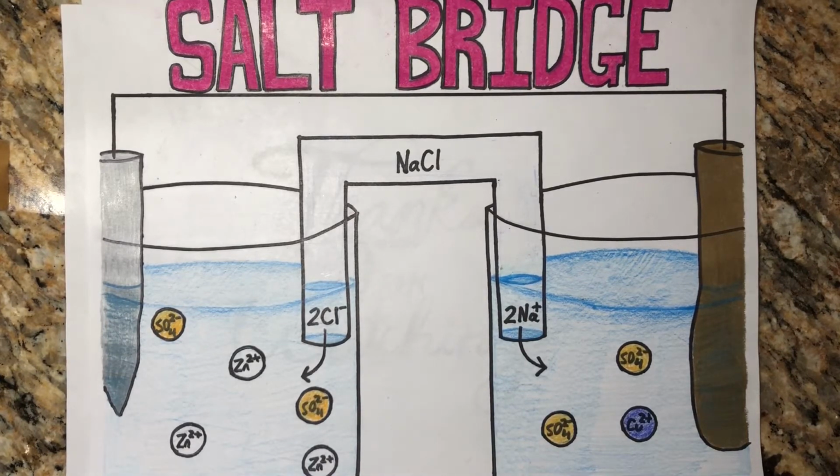In our example, 2 chloride ions enter the zinc 2 plus solution and 2 sodium ions enter the copper 2 sulfate solution. This concludes the basics of galvanic cells.